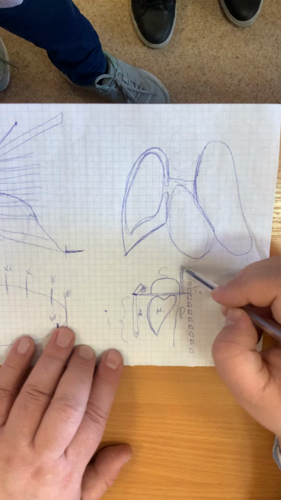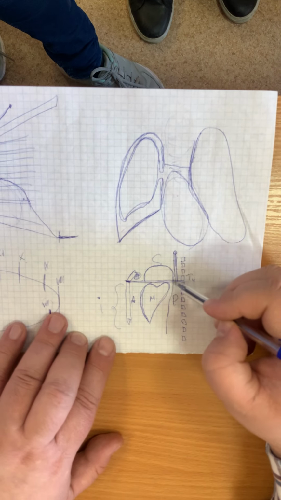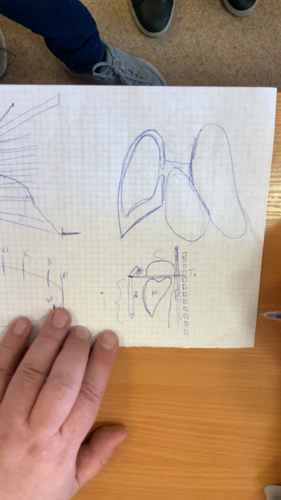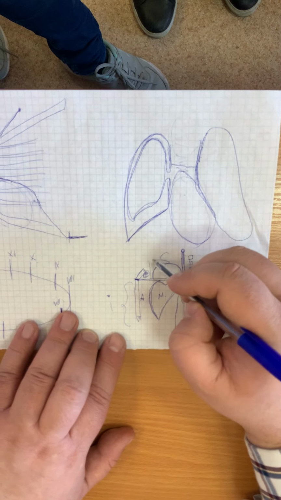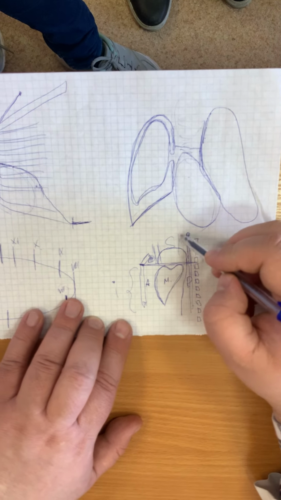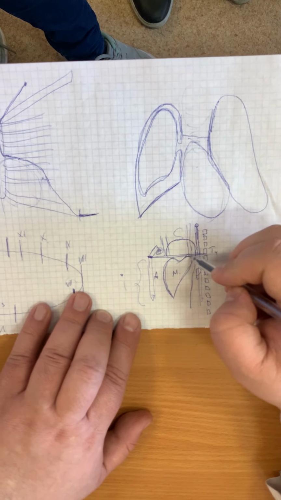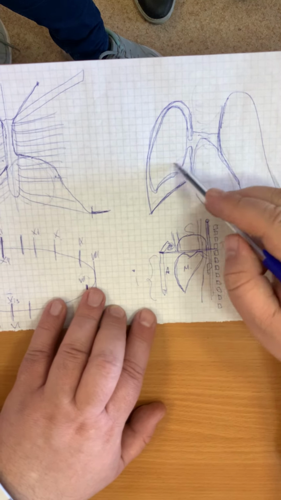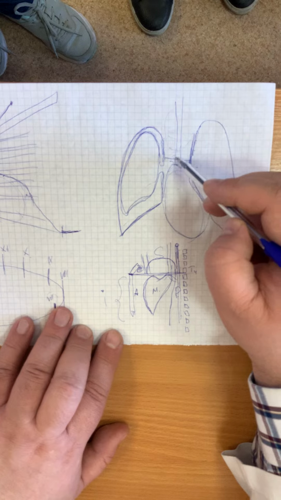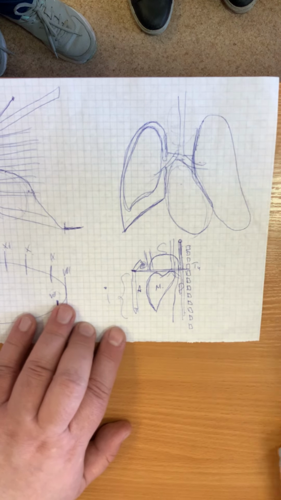The esophagus is in the superior and continues to the posterior part of the inferior mediastinum. Superior vena cava in the superior mediastinum, trachea in the superior mediastinum, and it subdivides into main bronchi, goes to right and left.